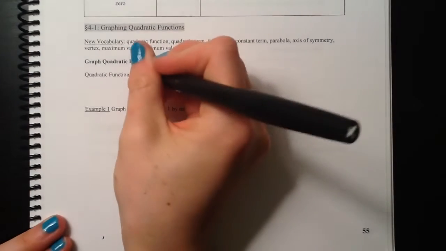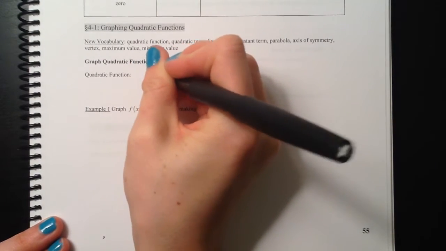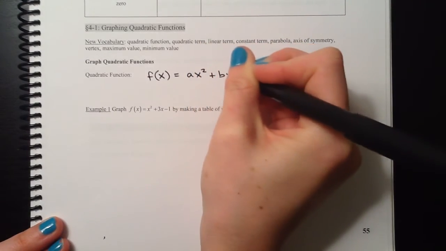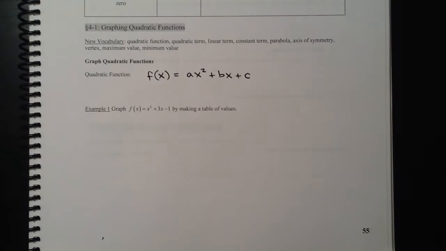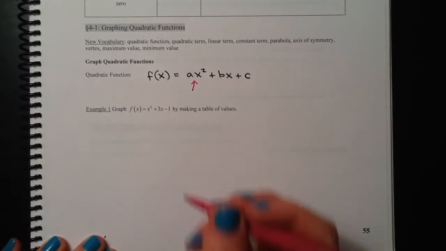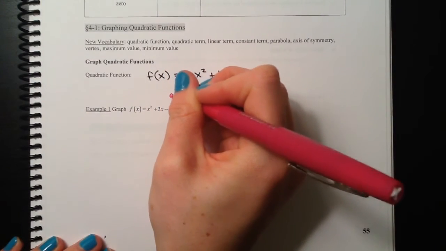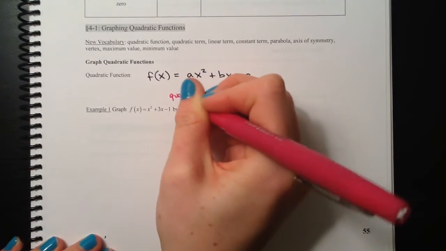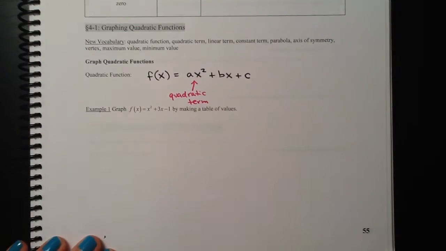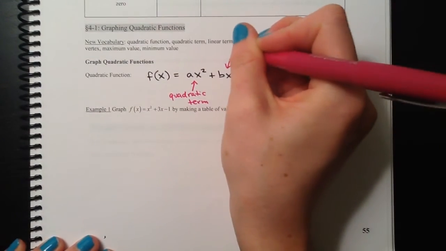So quadratic function, first of all, just to give you the general setup, a standard form quadratic function looks like this. Okay, so we've got those three pieces right there. In a quadratic function, the highest term, the greatest exponent, is 2. So we've got 3 different pieces. This piece right here is the quadratic term. Okay, so the term, the coefficient, and the x squared together, we call that the quadratic term. This piece right here we call the linear term.